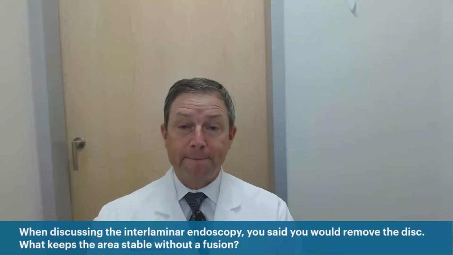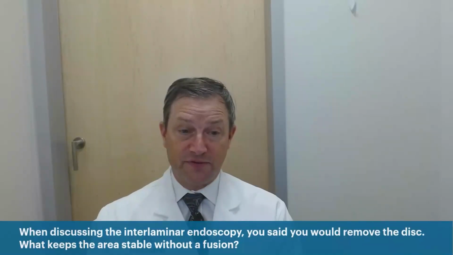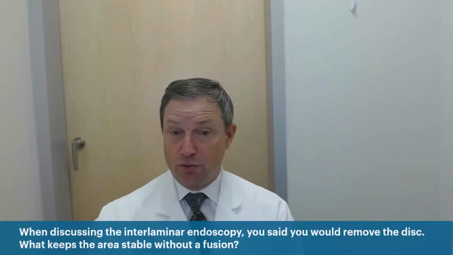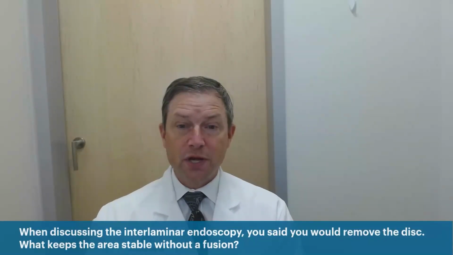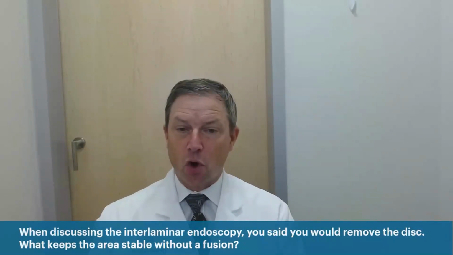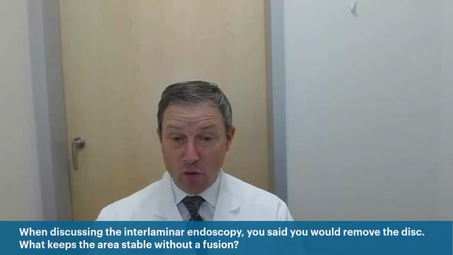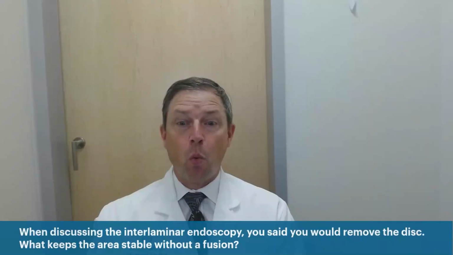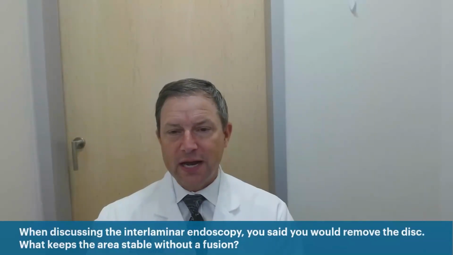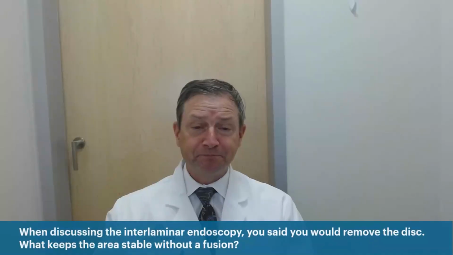Usually if the plan is to do a fusion, we know that before we're going in to do the decompression or spine surgery, because we have some sense that the spine is already unstable. You have a slipped disc, or you have a scoliotic deformity, or I know that I'm going to have to do a wide decompression and create instability. Those are all reasons to fuse the spine.